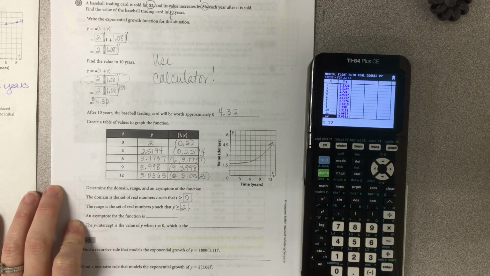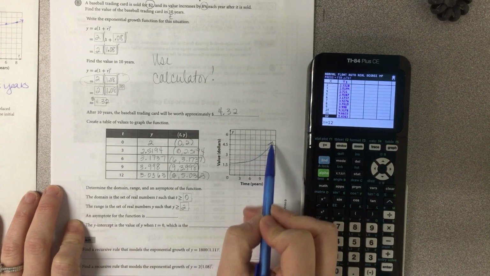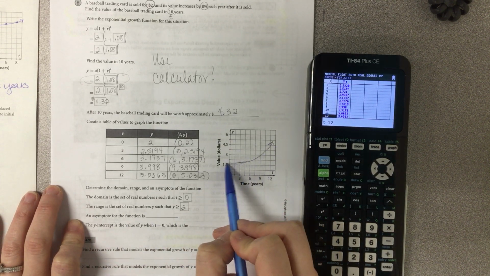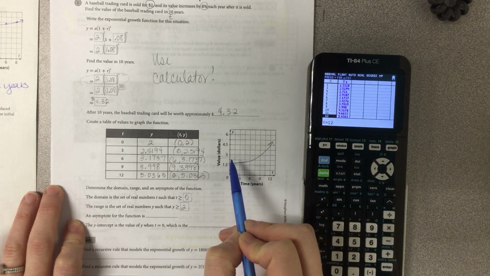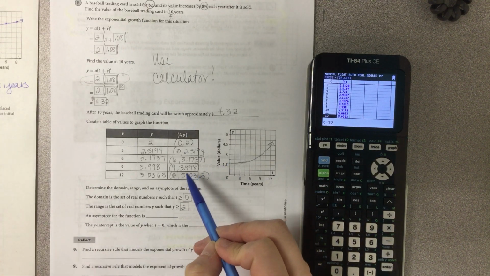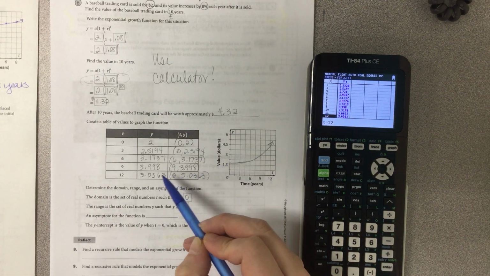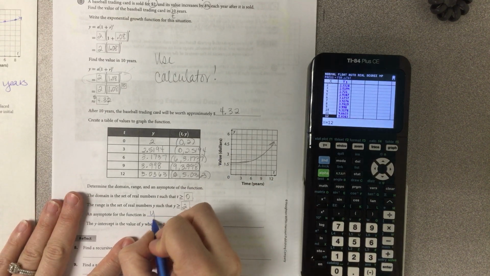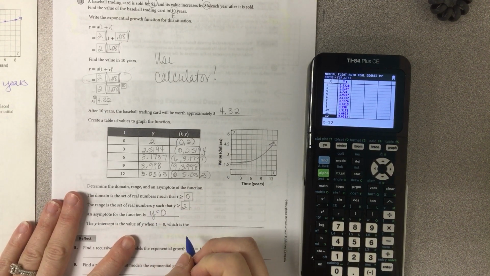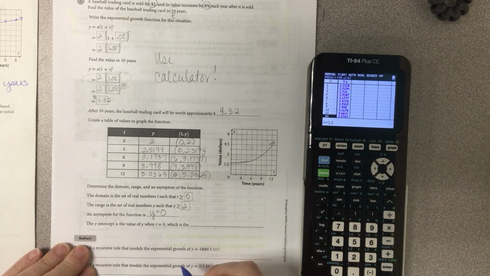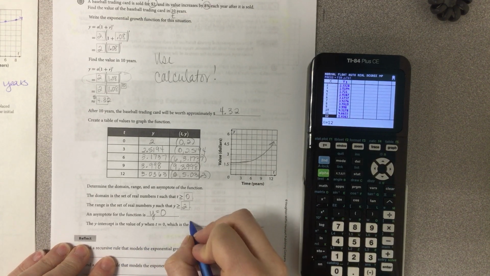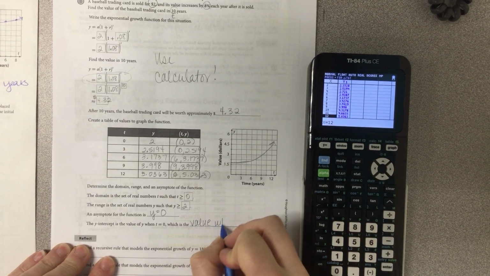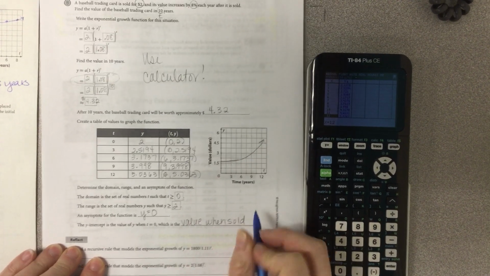The asymptote this time is y equals 0 again, because if we extended this graph the other direction, if it's constantly increasing in value as time goes on, then if we could go back in time, we would assume that the value previously was lower and lower and lower. So it would still approach y equals 0. That's almost always going to be your asymptote. So when in doubt, just put y equals 0. Let's see, the y-intercept is the value of y when t is 0. So that's when it's sold. And that was $2.